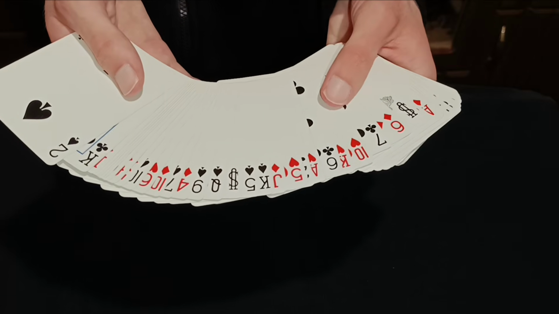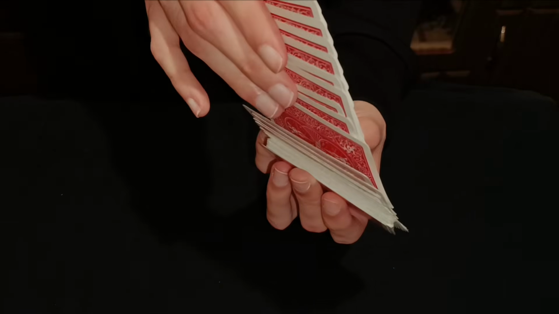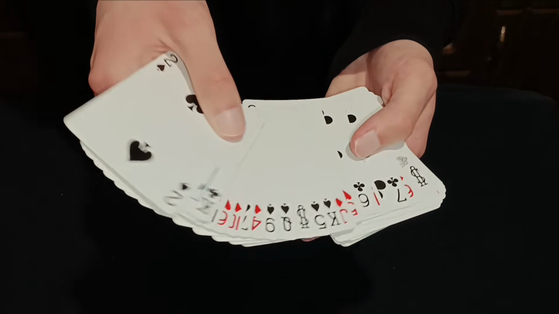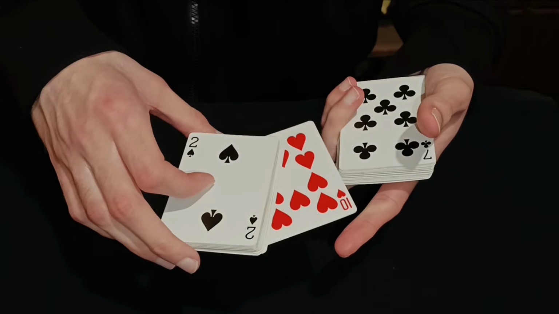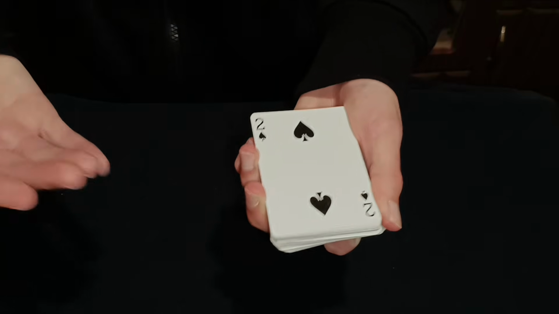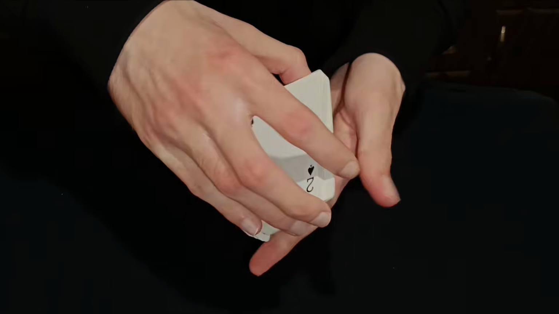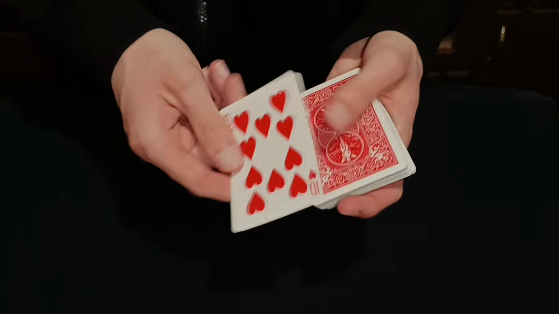And next step, you make a break at this 10 of Hearts like this and squeeze your spread, and of course you save your break at my 10 of Hearts, alright? And next step, you make a turnover pass and transfer this 10 of Hearts to the top of the deck, alright?